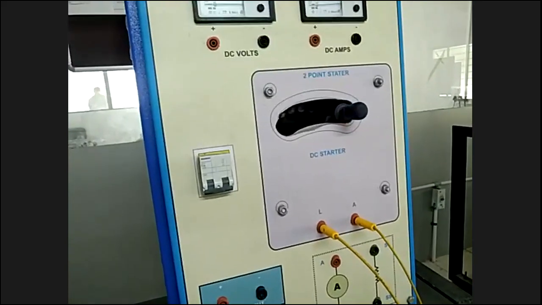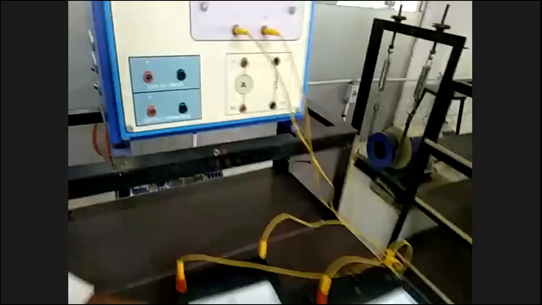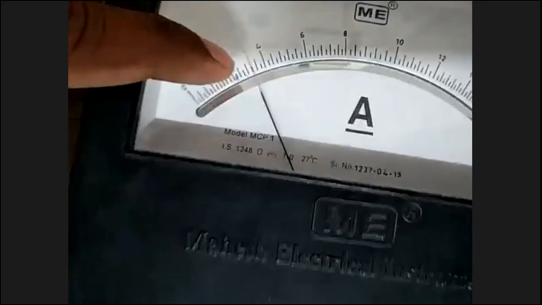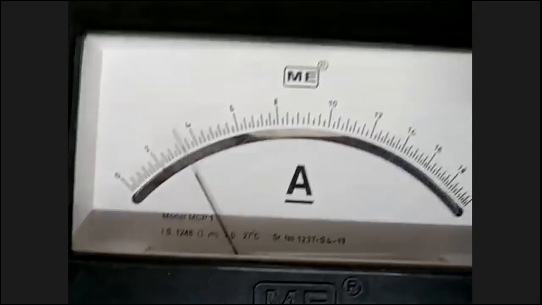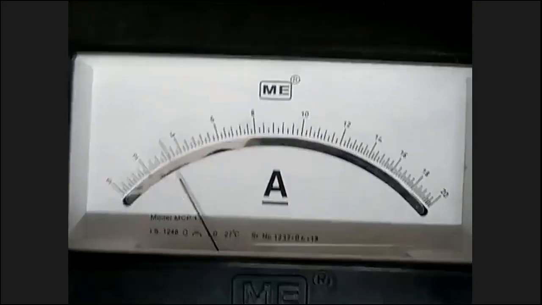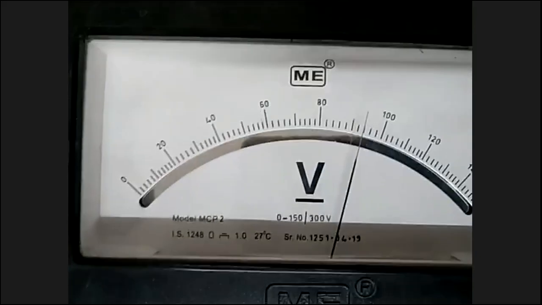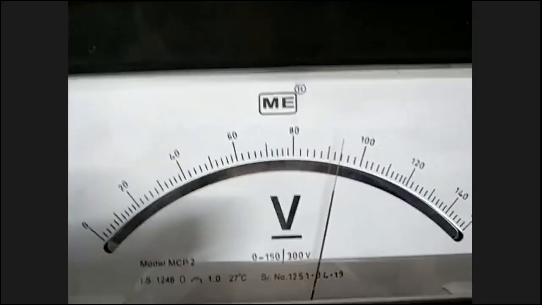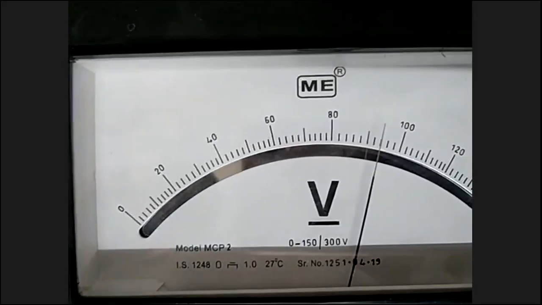Okay, see the value of current at that situation. Here it is 3, and here it is 3.5, so in between that means 3.25. The value of the current is 3.25. Voltage we have already seen. The value of voltage is nothing but 94 into 2, so it is 188.